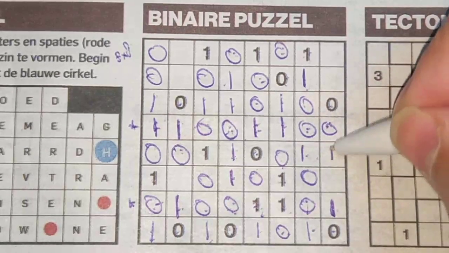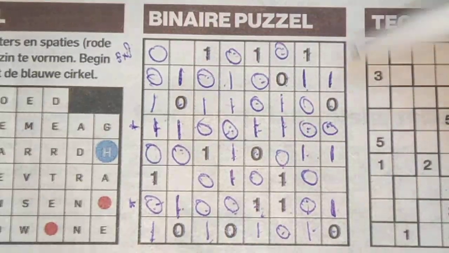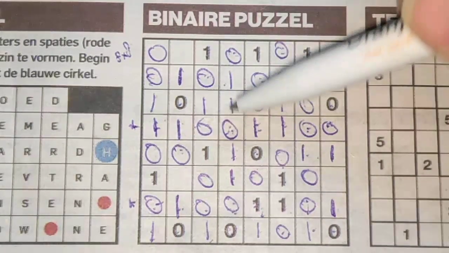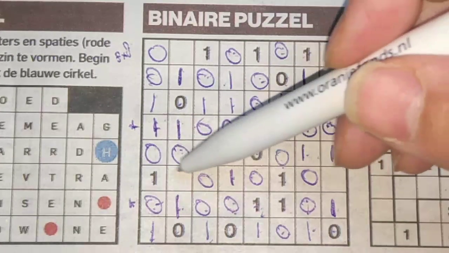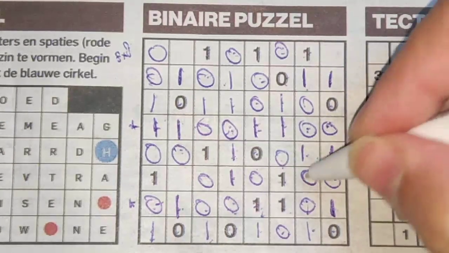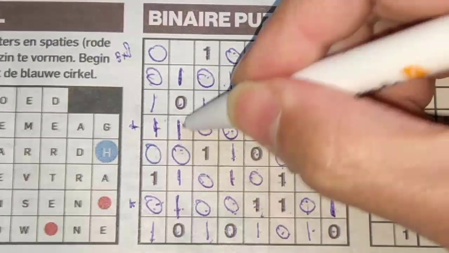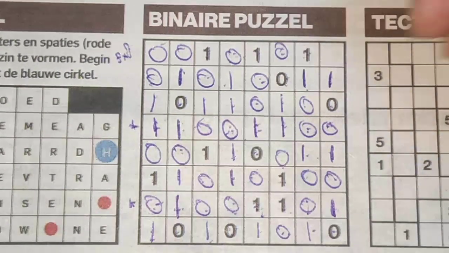Double O, here a one, there a one. Between two O's comes a one. Then 1, 2, 3, 1, 2, 3. Between two ones comes an O. Now I have four O's, so the rest are ones. Four ones, so the rest are O's. Four O's, so the rest are ones.